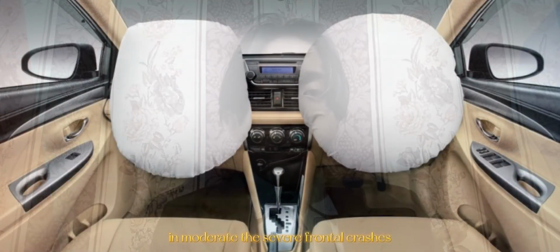Side airbags. Head and chest protecting side airbags are designed to inflate in side crashes to prevent people's head and chest from contacting intruding parts of vehicle side structure, a striking vehicle or an object such as a tree or a pole. Frontal airbags. Front airbags are designed to inflate in moderate to severe frontal crashes to prevent a person's head and chest from contacting hard structures in the vehicle.